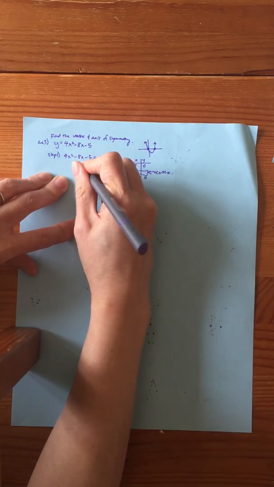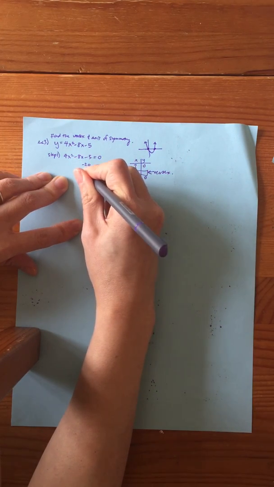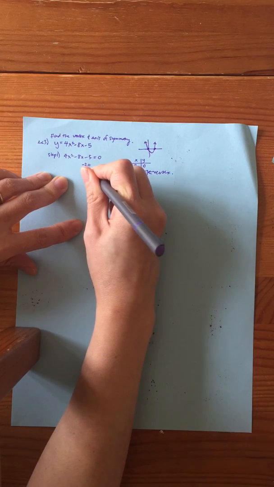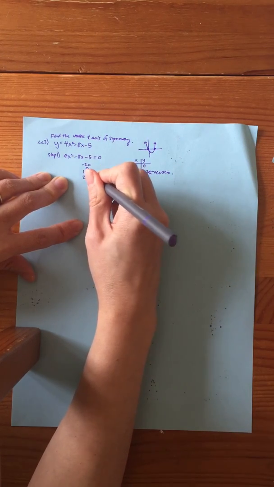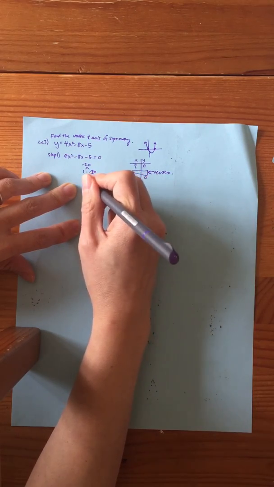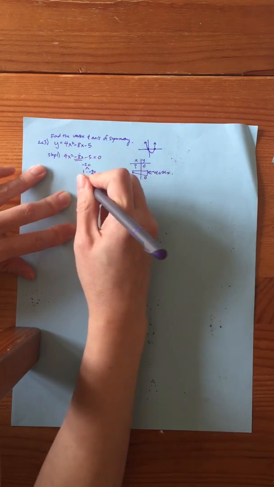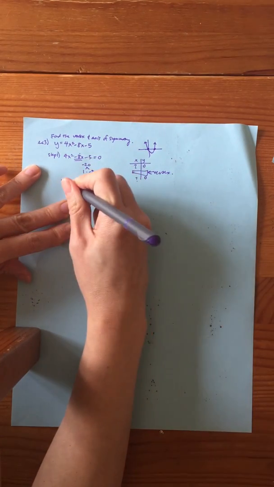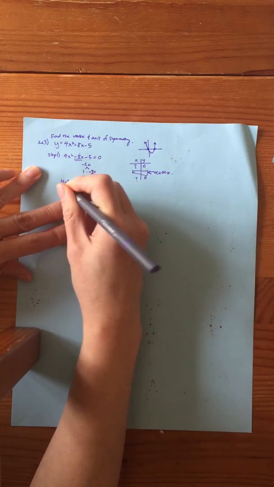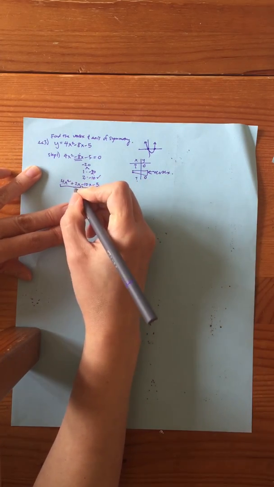So 4 times negative 5 is -20. I'm looking for 2 numbers that multiply to -20 but add to -8. So I try 1 times -20, doesn't work. 2 times -10, that does work. And it adds to negative 8 because the bigger number is negative. So 2 plus negative 10 is negative 8. So then I'm going to replace this middle value with plus 2x minus 10x. And if you don't know how to factor or don't remember, you're going to need a refresher on that because this assumes that you did learn it very well.